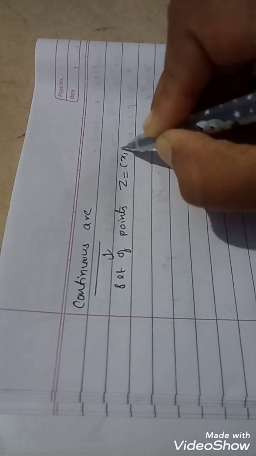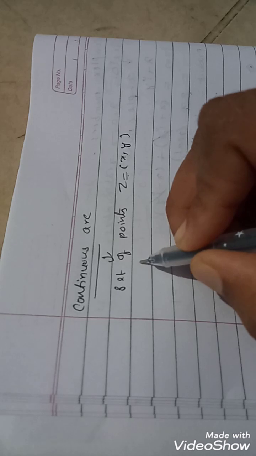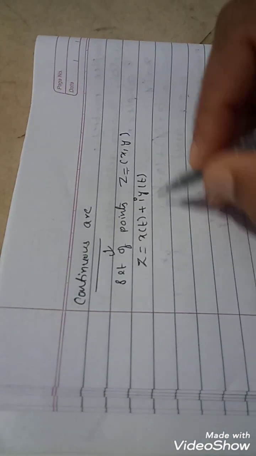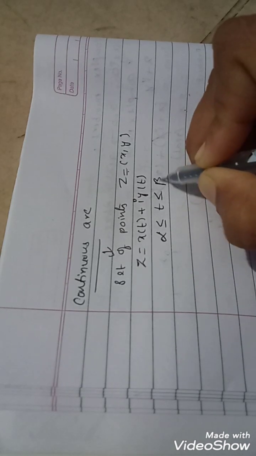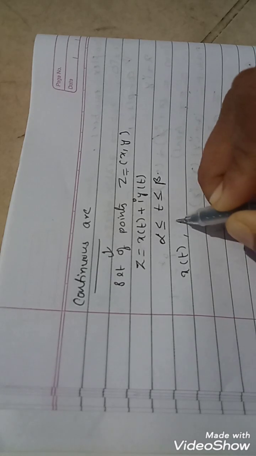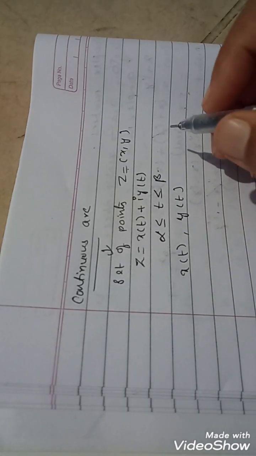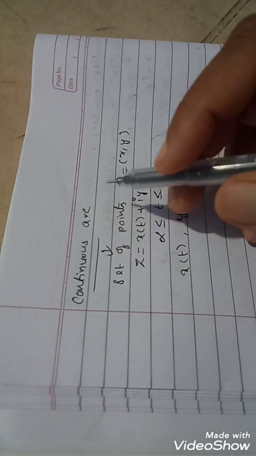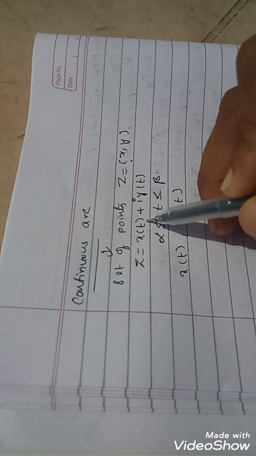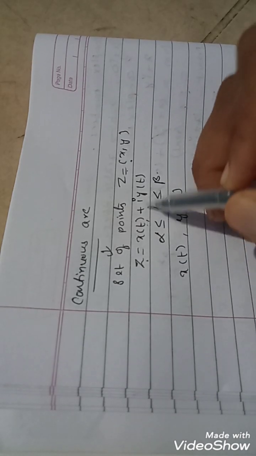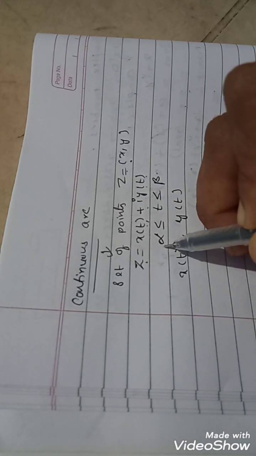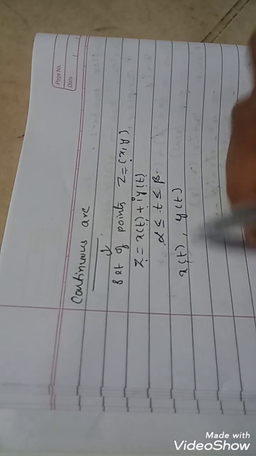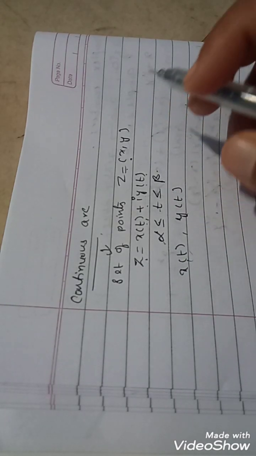If we take z is equal to x comma y, if this set of points satisfies z equal to x of t plus i y of t in the range alpha less than or equal to t less than or equal to beta, then x of t, y of t are continuous functions of the real variable t. Then we say it is a continuous arc.